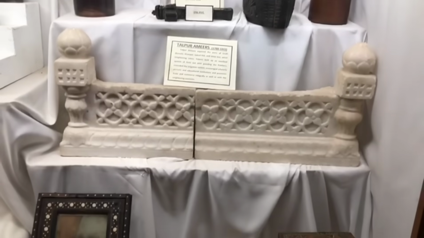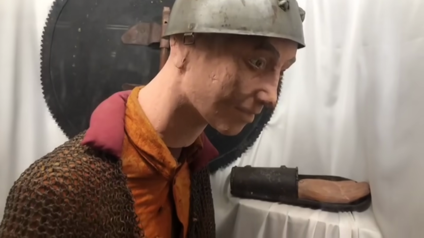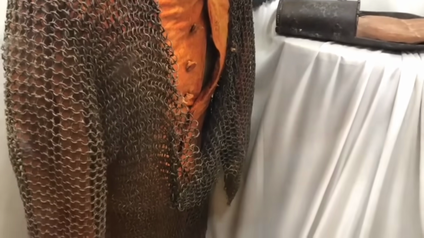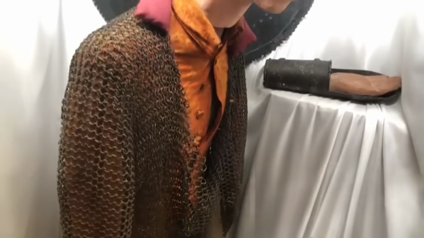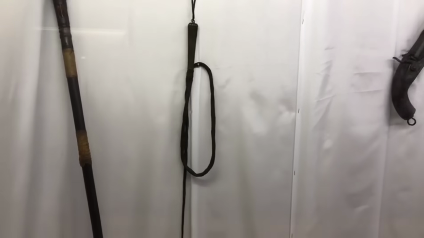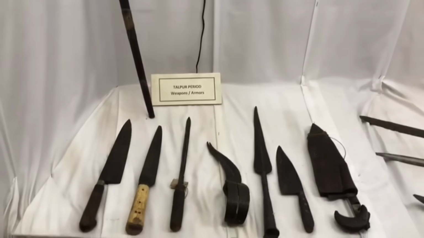The Talpur Amirs were a dynasty that ruled the region of Sindh, which is now part of present-day Pakistan, during the 18th and early 19th centuries. The Talpurs rose to power after the decline of the Kalhora dynasty and played a significant role in the political landscape of the Indian subcontinent during that period.